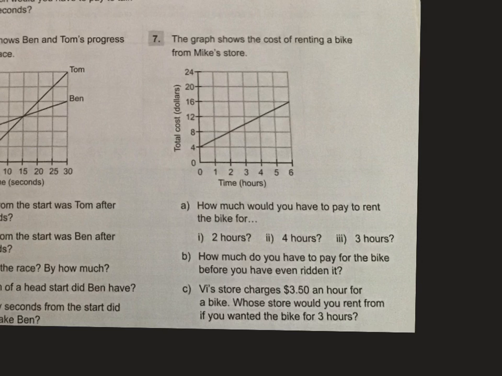How much do we have to pay to pay for the bike before you even ride it? So you'll notice there's a cost before the time even starts. So how much do you have to pay before you even start riding? And Vi's store charges $3.50 an hour for a bike. Whose store would you rent if you wanted to ride the bike for 3 hours? So this graph will tell you how much it would cost for 3 hours, which they already got you to figure out here. And then Vi's store, it doesn't sound like it has a starting fee. It's just $3.50 an hour for 3 hours. So that sounds like multiplication to me.